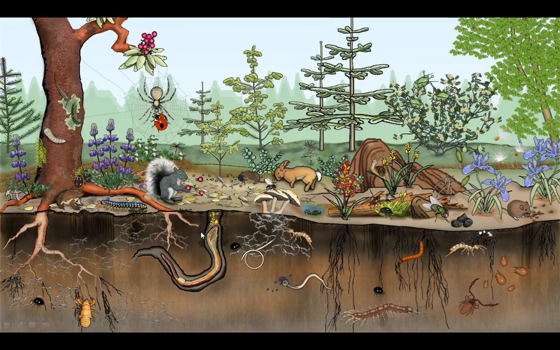But then this is an ecosystem, so you also have the environment. You have the atmosphere. You have sunlight. You have temperature. You have soil minerals. You have dead animals. Okay? Those are all parts of an ecosystem, but not part of a community.